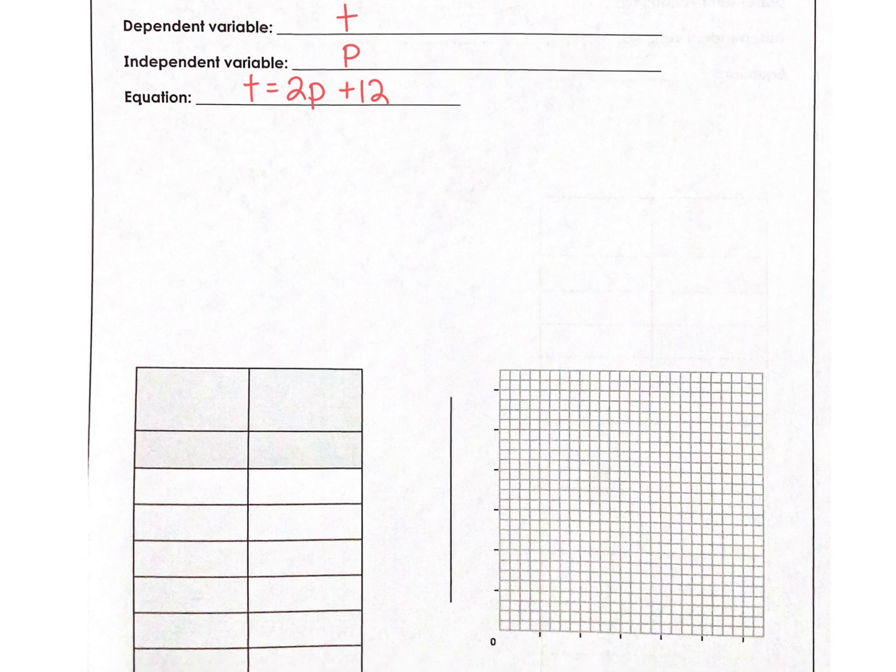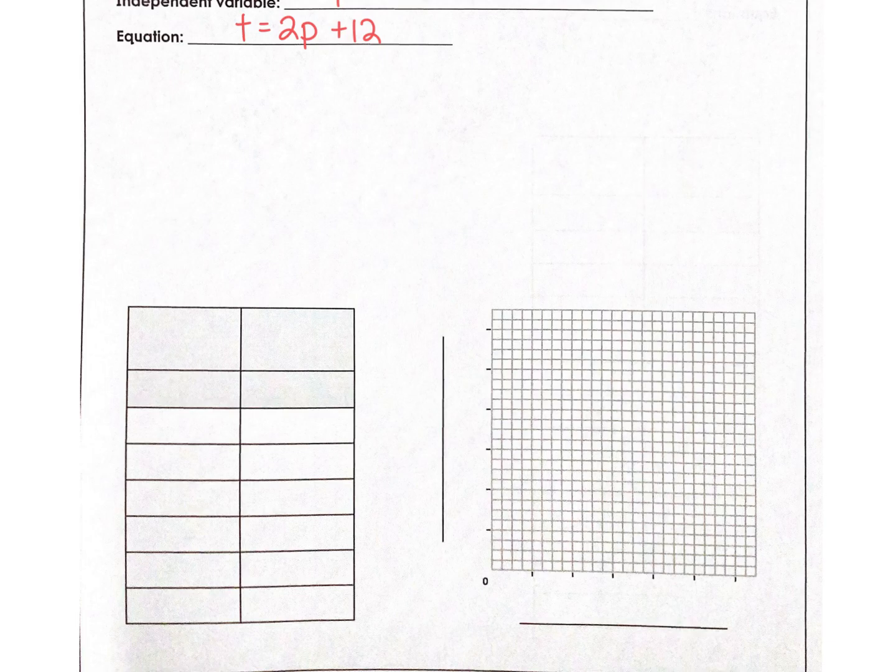All right, so let's look and see what we have to do. For this, the first thing that I want to do is label my table. I always start with the table because I've got to figure out what my ordered pairs are. I can't go straight to the graph. I've got to get my ordered pairs first. So I'm going to label my table, and I'm going to have number of plums here, and then my total over here.